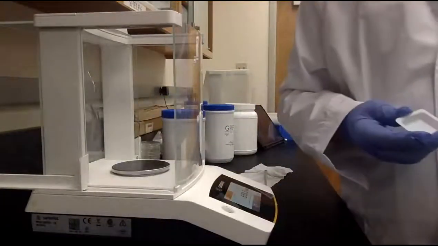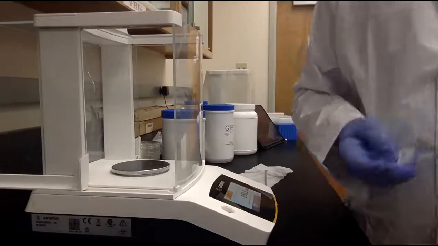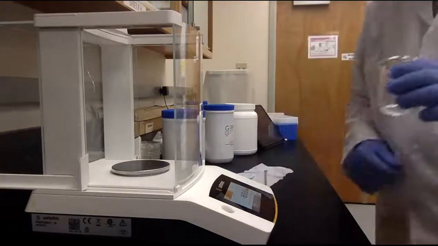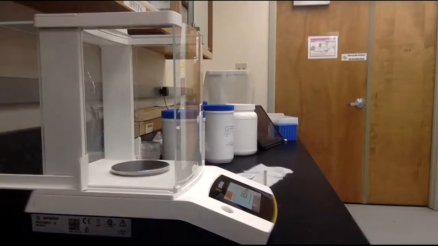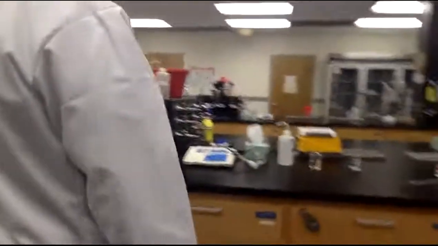Because you put them in the same beaker, right? Yes. We just put water in. Yes. Mixes.